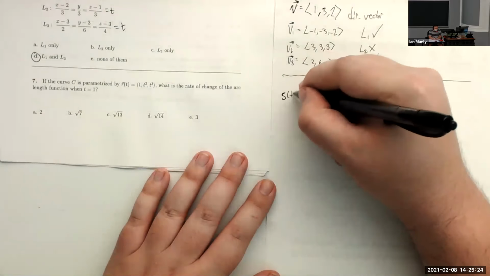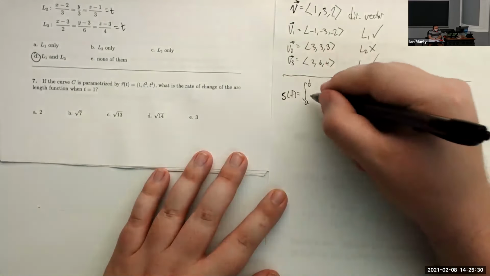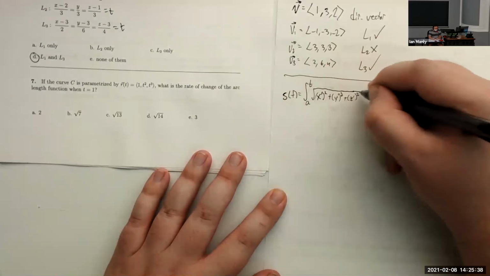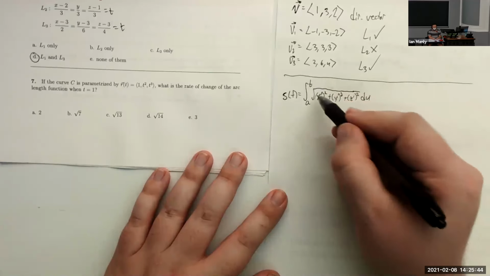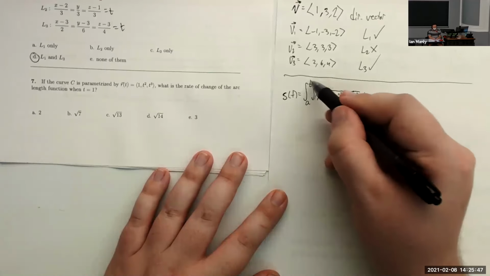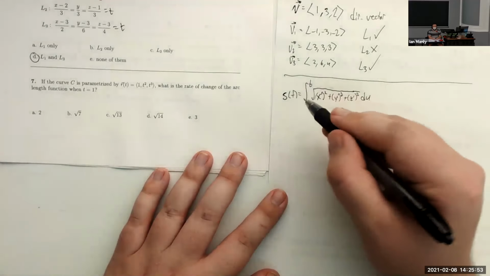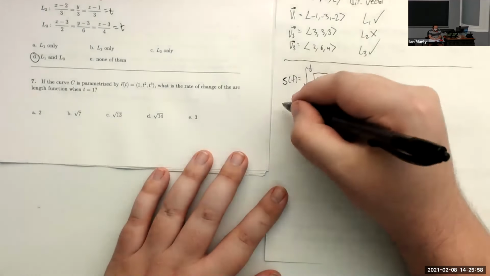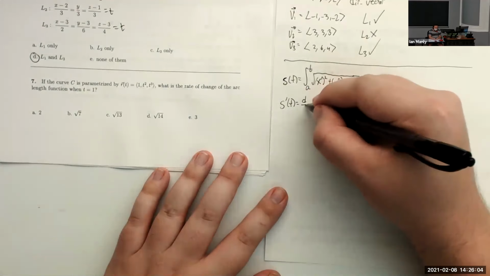So we have that s of t is the integral from some number a out to t of the square root of x prime squared plus y prime squared plus z prime squared. And then I'm going to use du here since we already used a t. So this has to be a dummy variable because all these are going to be functions of u since we have t here. All right, now let's say I wanted to do the rate of change of this. Well, whenever we hear the words rate of change, that means derivative, right? So if I want to do s prime of t, okay, well, I'm doing the derivative of an integral, right?